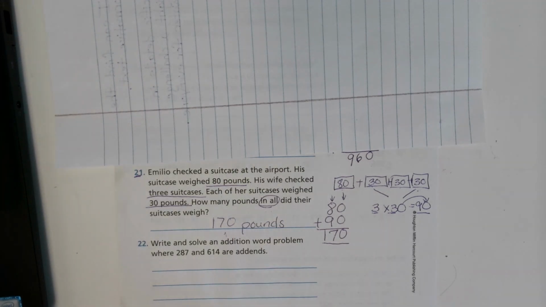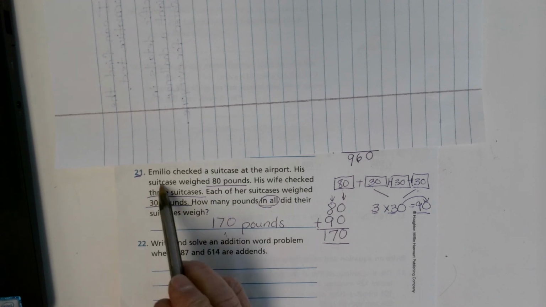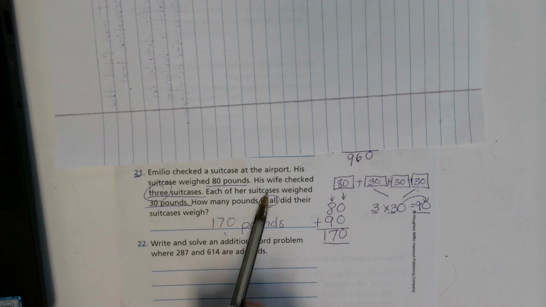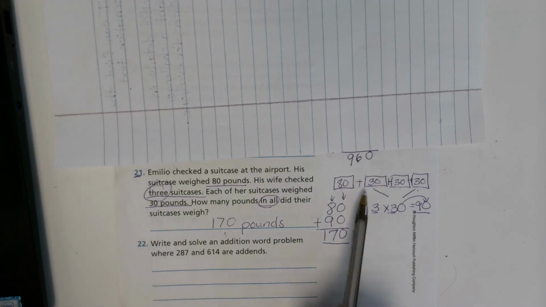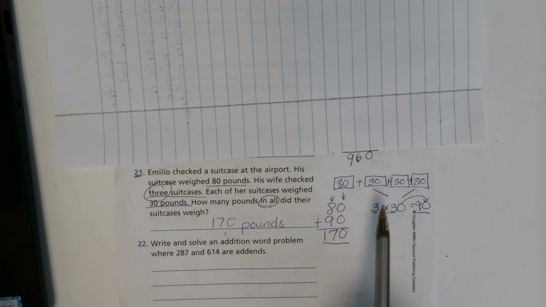Hopefully, if you reflected, you would see, oh, I made a mistake. It says she has 3 suitcases, use these keywords, and each of them weighed 30 pounds. Some of your problems get more complicated. They're not as simple. They're more than one step. So visualize, draw a picture if needed. Make sure you reflect and put that answer back into your problem.